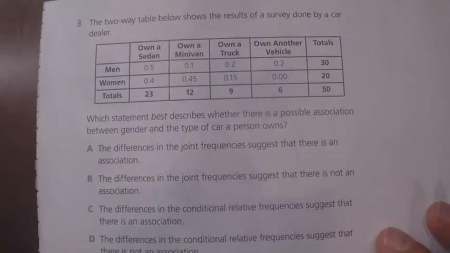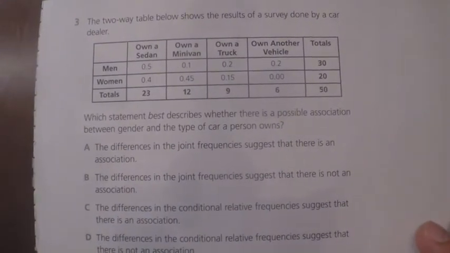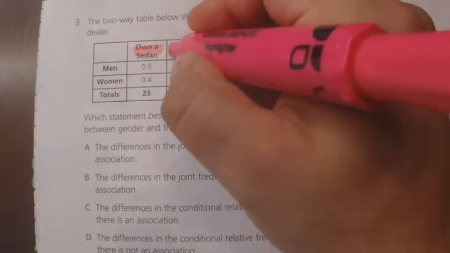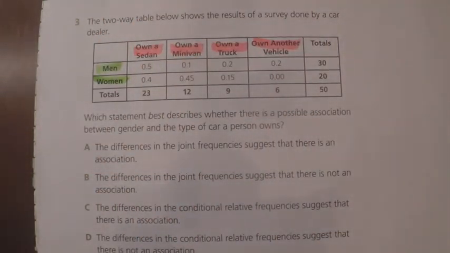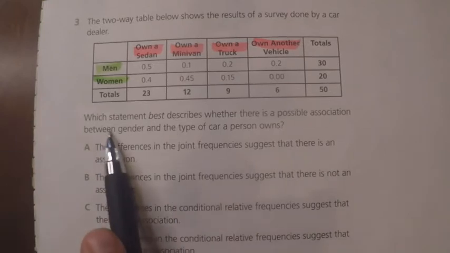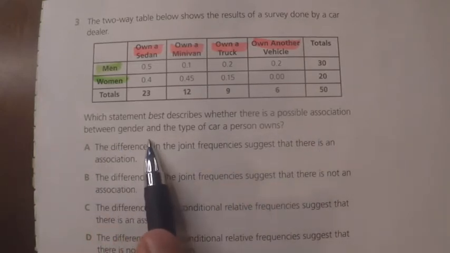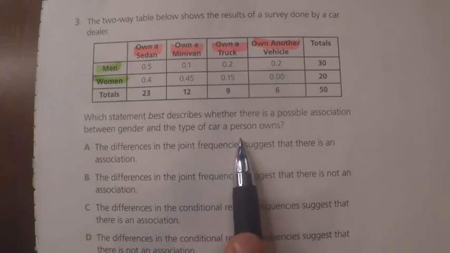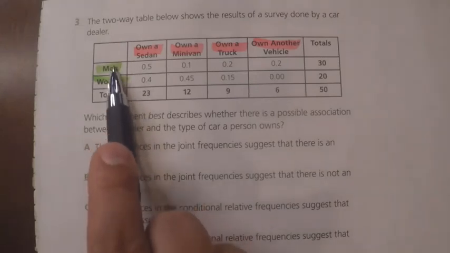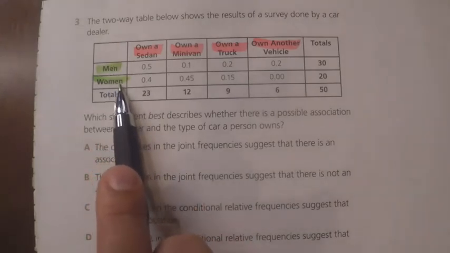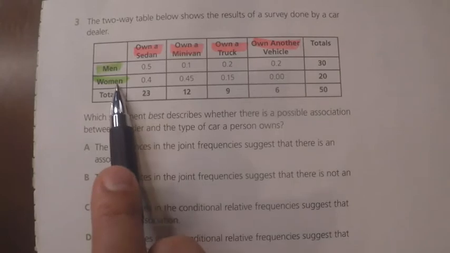Question 3 says, the two-way table below shows the results of a survey done by a car dealer. So we have different types of cars: a sedan, minivan, truck, or a different type of vehicle. And then we have men and women. And we have, which statement best describes whether there is a possible association between gender and the type of car a person owns. So first, what they did here is they said women and men, and they found the frequencies relative to each.